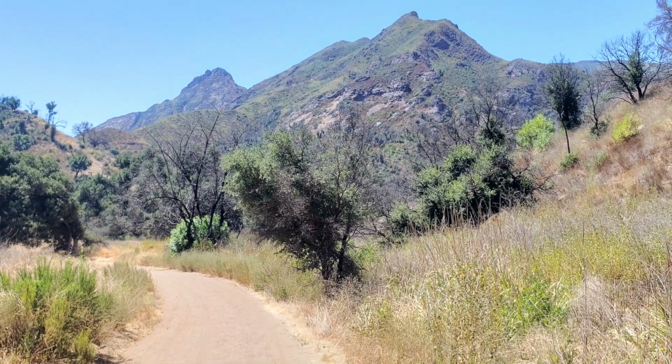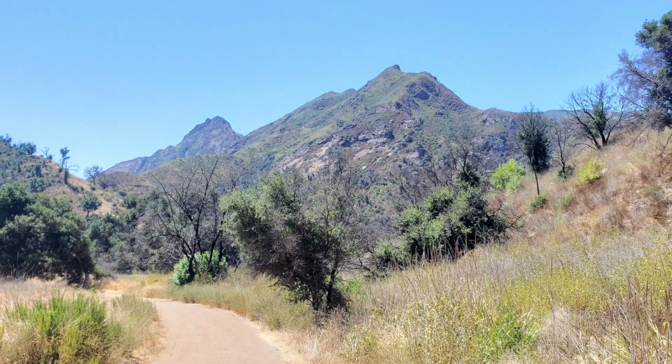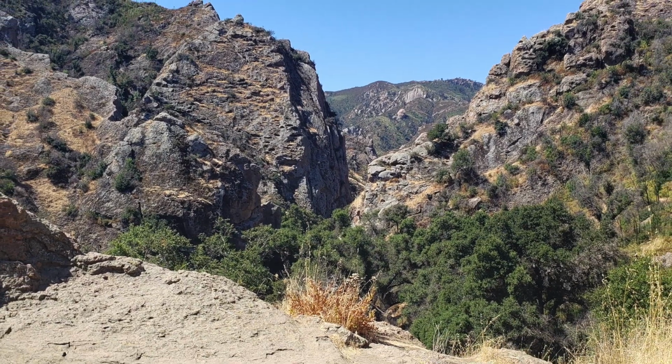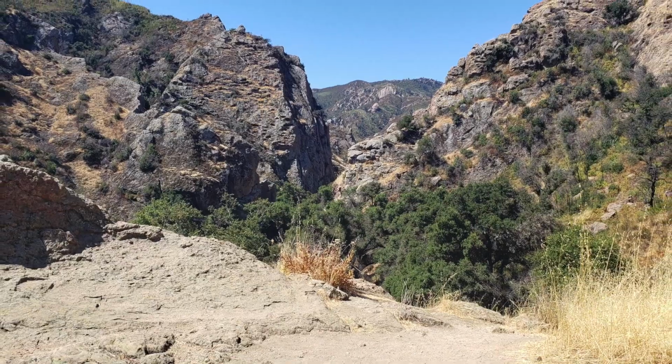They might be being built only in millimeters or centimeters per year. But when you start looking at a geologic timescale in millions of years, that's quite fast. And so the mountains here are going to continue to grow in the future.